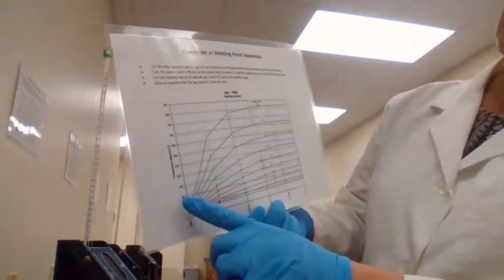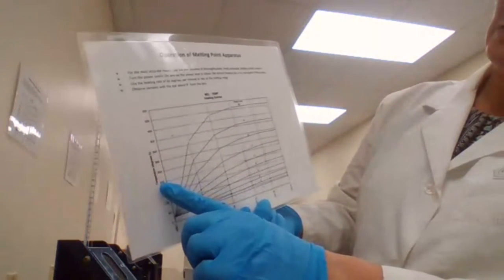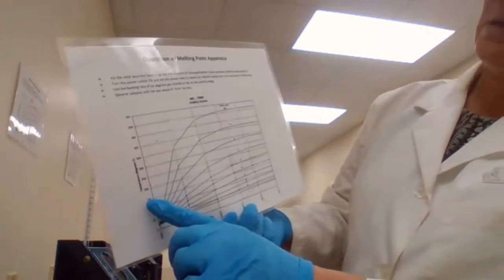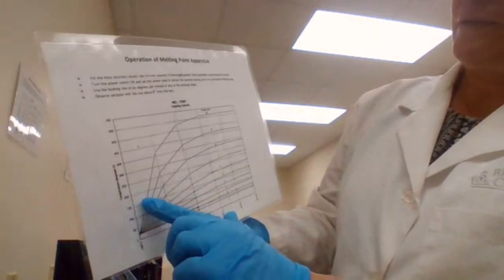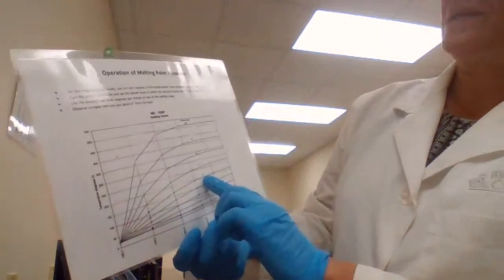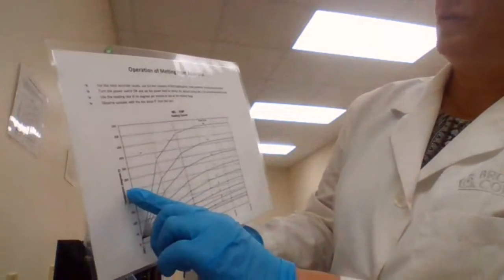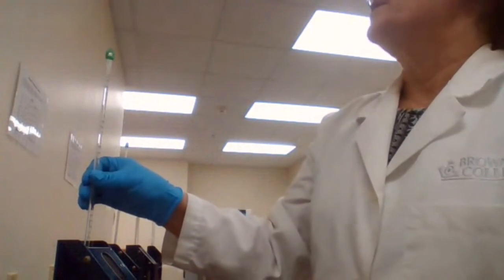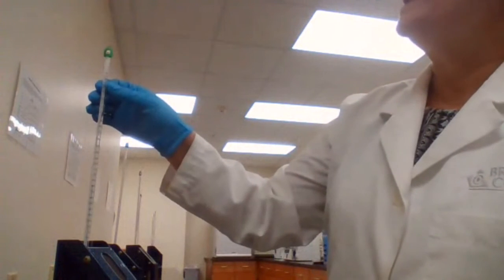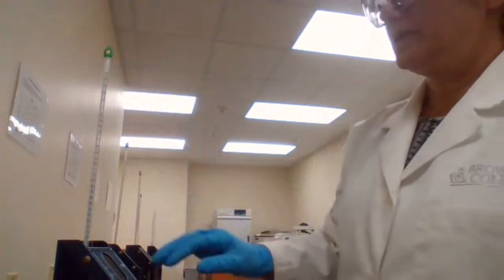If the melting point of the sample is between 100 and 150, the setting will be between 4 and 5. If it's between 150 and 200, it should be between 5 and 6. If it's 200 to 250, the setting of the power regulator should be between 6 and 7. This thermometer shows up to 280, so the thermometer is okay.